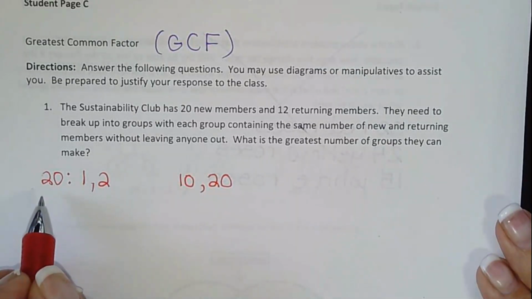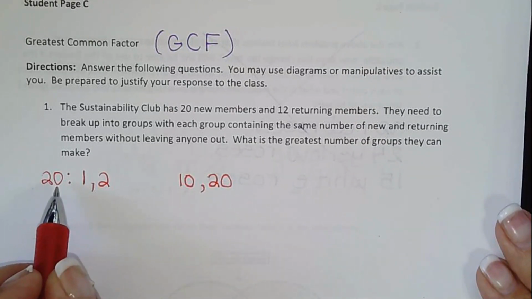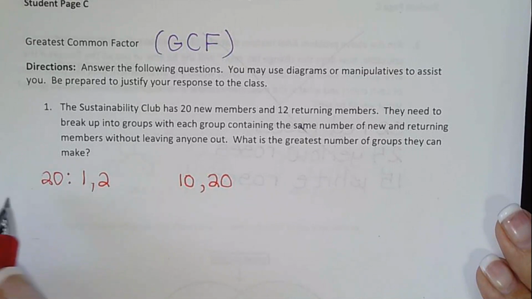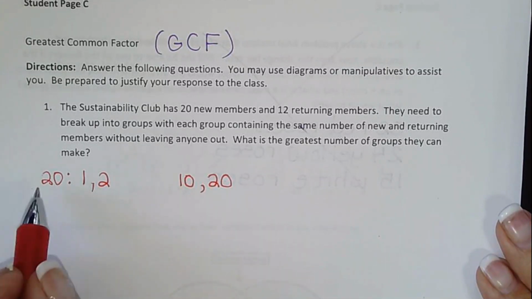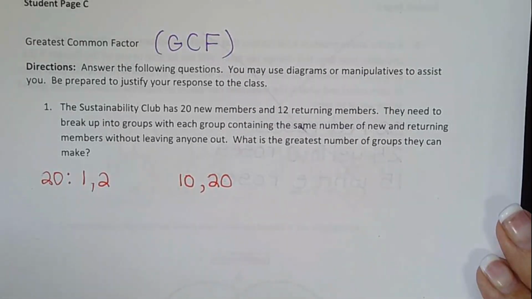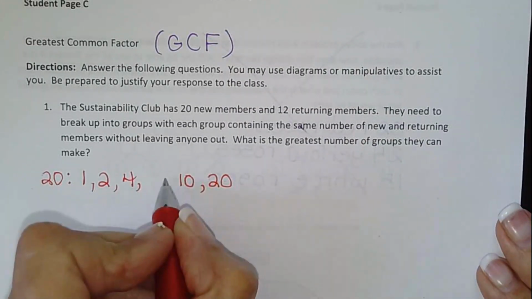3 doesn't go into 20. The trick for that is 2 plus 0 is 2, and 3 doesn't go into 2. So you add the digits. If 3 goes into the digits, 3 goes into the number. And 2 plus 0 is 2. 3 does not go into 2. 4 does. And it goes in 5 times.